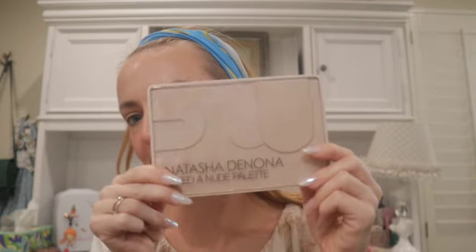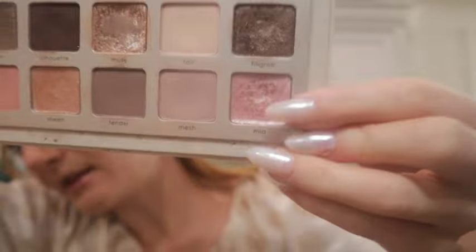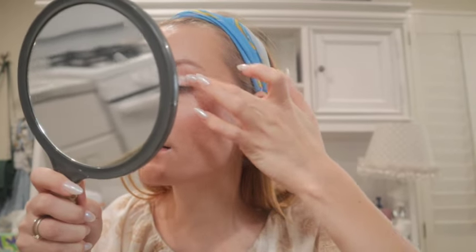I did want to add a little bit of sparkle to the eyes. So I'm going to take the Natasha Denona I Need a Nude eyeshadow palette, and the color Mia in the palette, which is this one. I'm just going to apply it with my fingers. This is probably one of my favorite shades in this palette. It's so pretty.